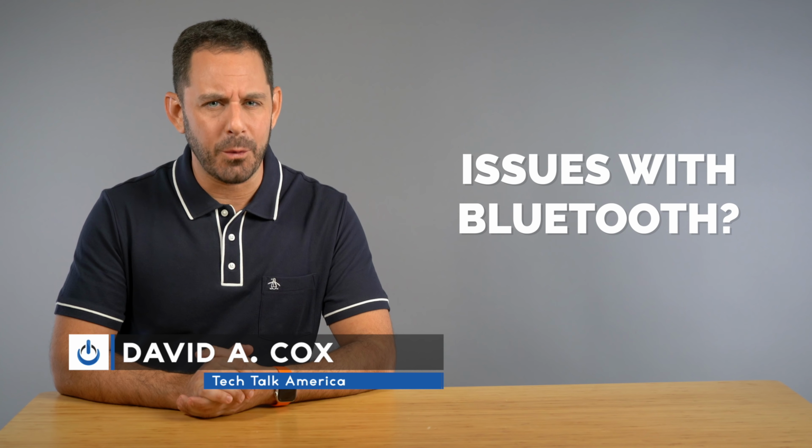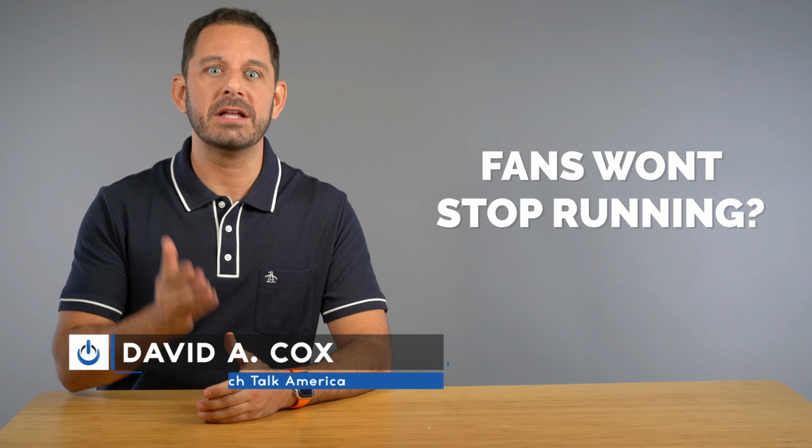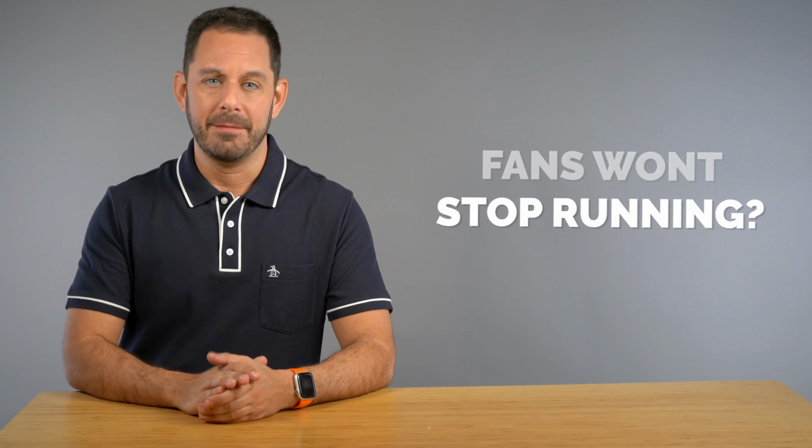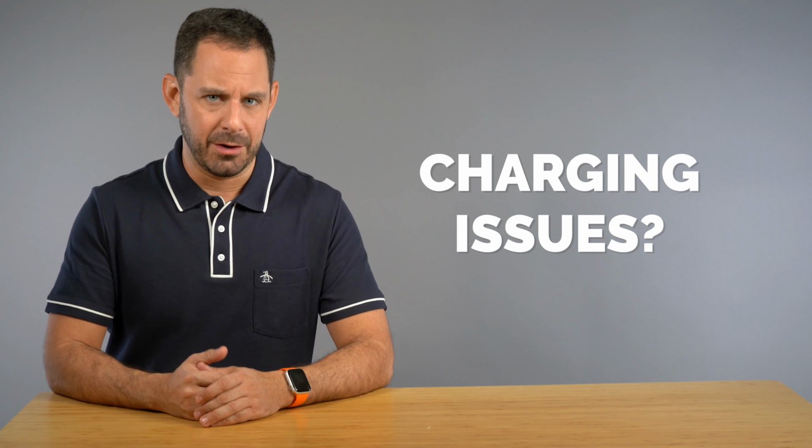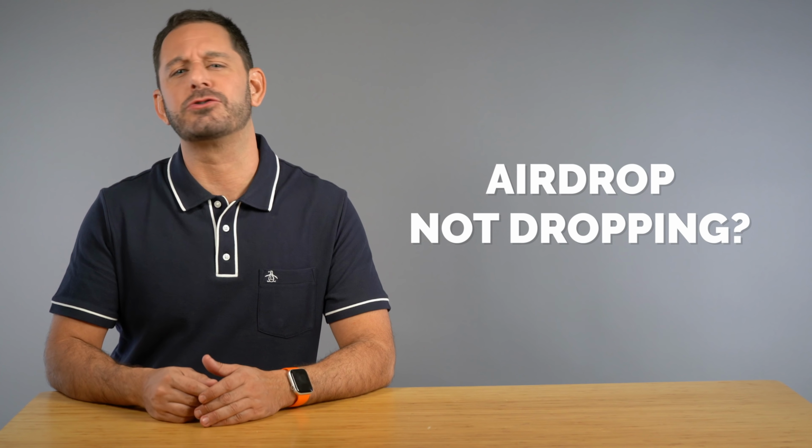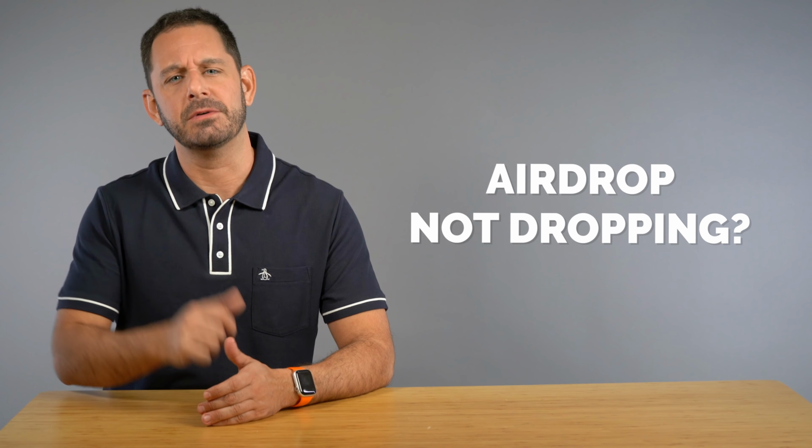Is your Mac acting weird? For example, you might notice that Bluetooth isn't working the way that it's supposed to, or the fans won't stop running. Maybe your Mac isn't charging correctly, or Airdrop just isn't quite dropping the way that it's supposed to. Or maybe your Mac is just really slow. If you answered yes to any of those previous items, I hope this video helps you.